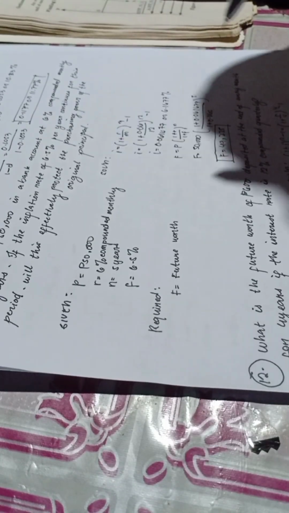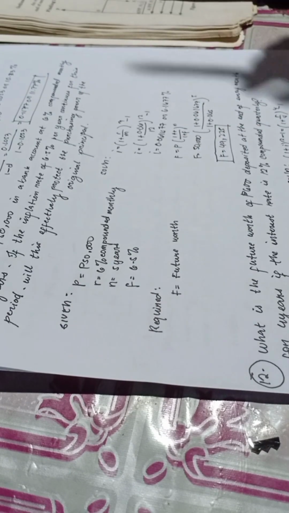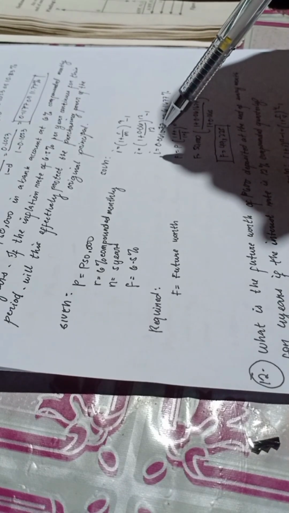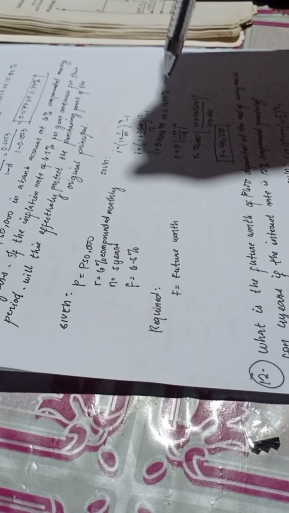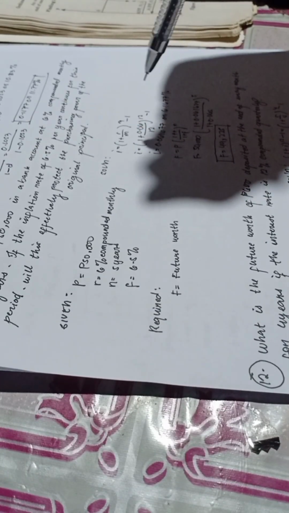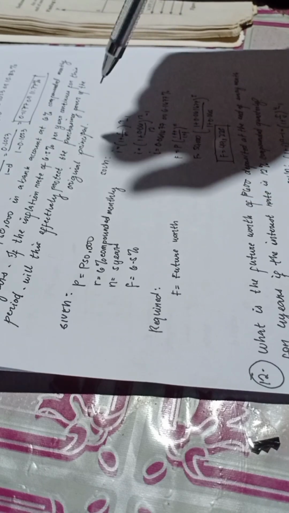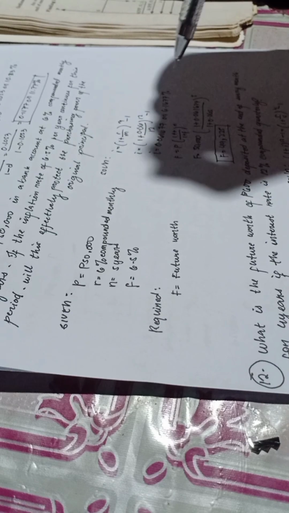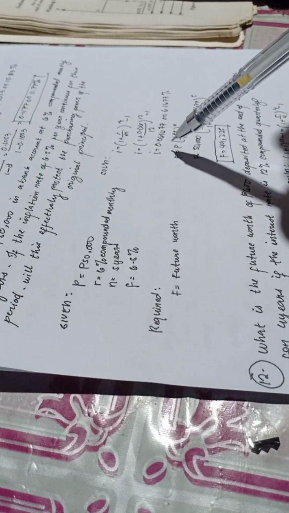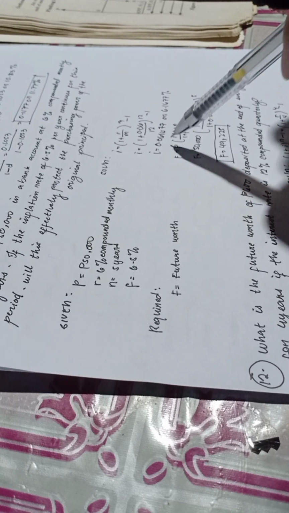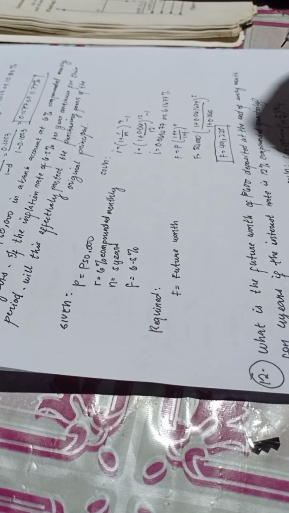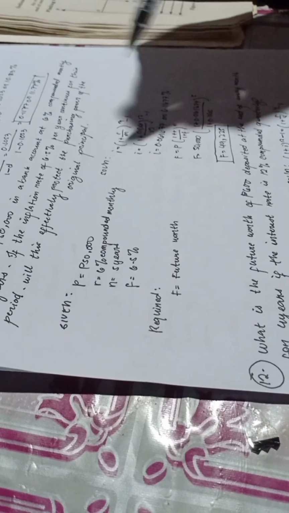So the interest rate is equal to the quantity 1 plus 0.06 over 12 raised to the power of 12 minus 1. Then I is equal to 0.061677 or 6.1677%.